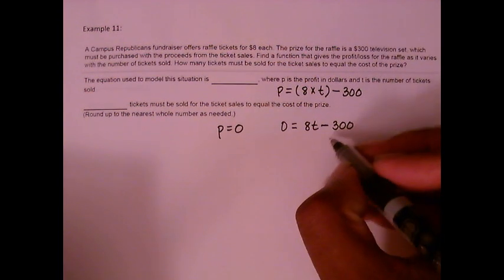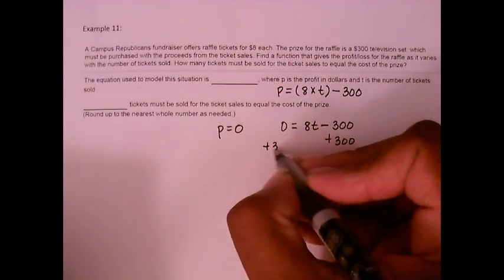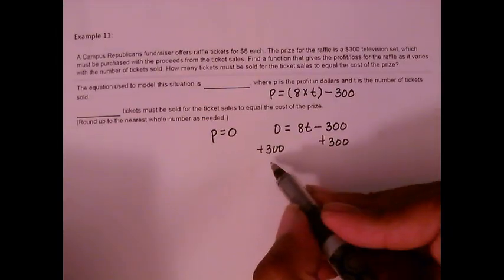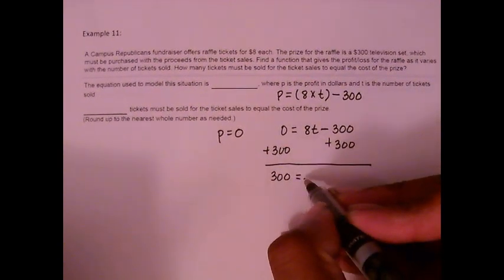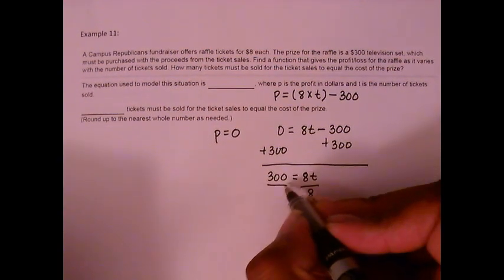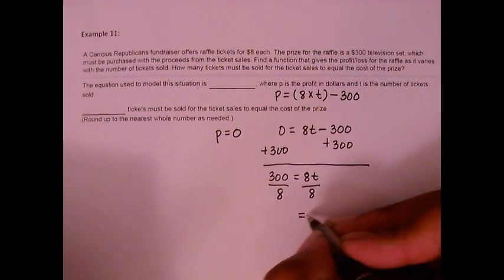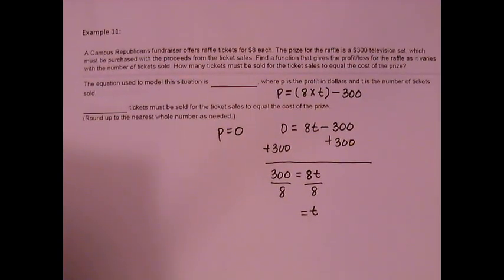Now to get 8T by itself, you're going to add 300 to both sides. So that means 300 is equal to 8T. And then divide both sides by 8. Here they want us to round up to the nearest whole number as needed.